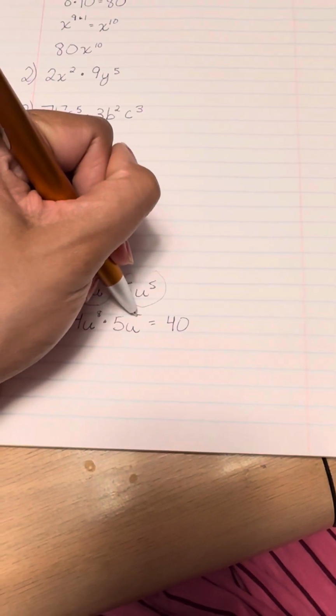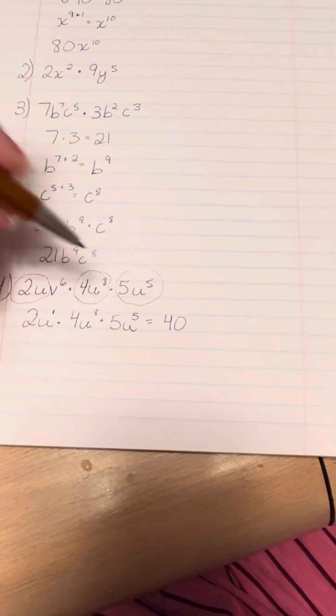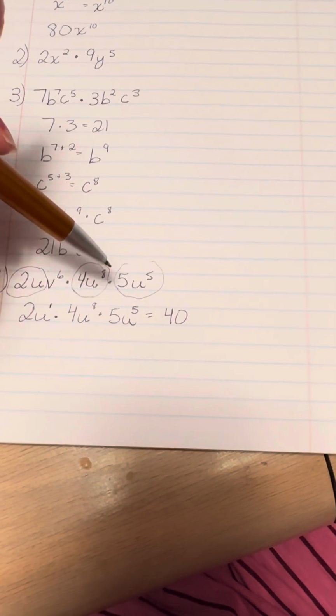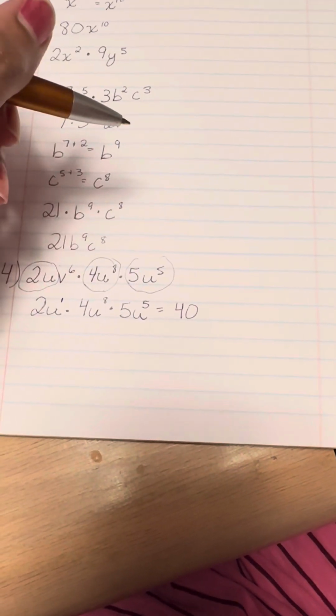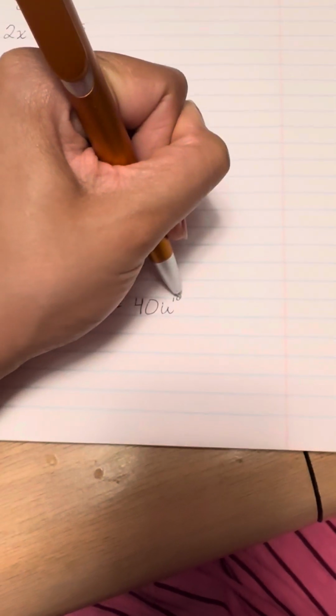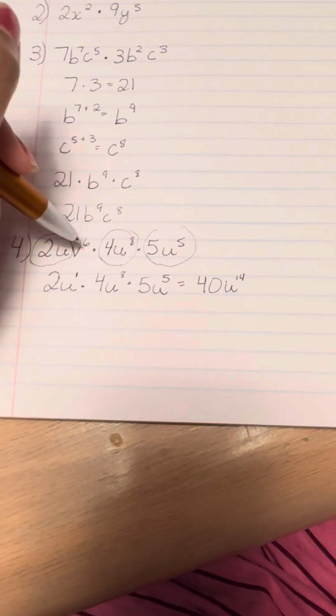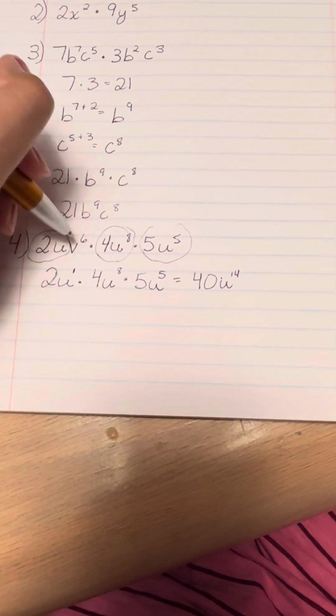Oh, I forgot to put the 5. Now we can add it. So 1 plus 8 is 9. 9 plus 5 is 14. And we have v to the 6. There's no other term that has v to the 6, so we can't do anything with that.